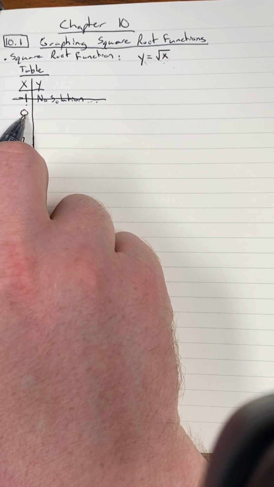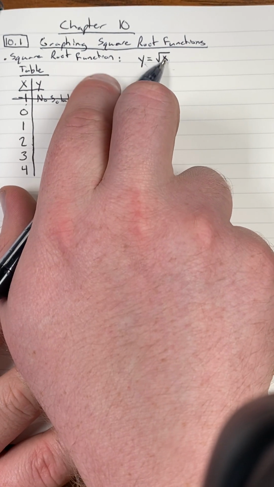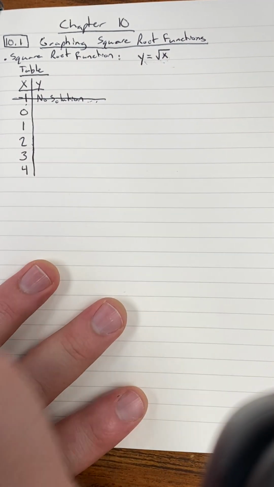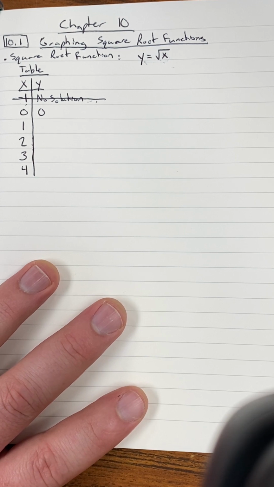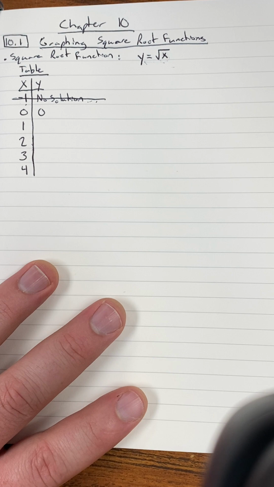0 is actually the smallest number that we can plug in and actually get an answer here. So if we plug in 0, we get 0 as our answer. So (0, 0) is going to actually be our first point on the graph. Okay, so there's not going to be an arrow attached to this one. It's going to be a point, and then an arrow is going to come out off of this one.